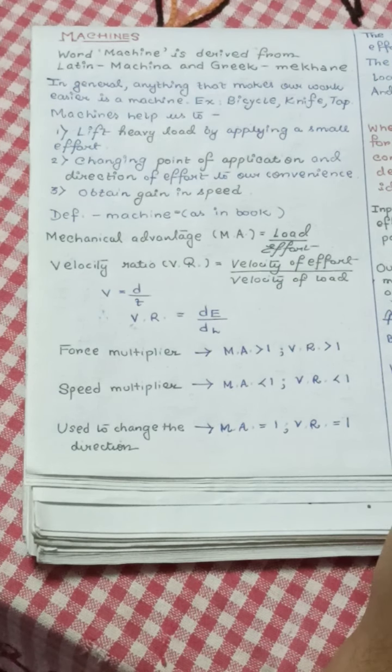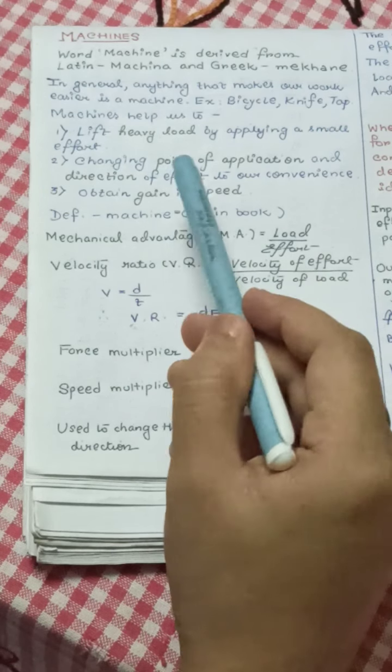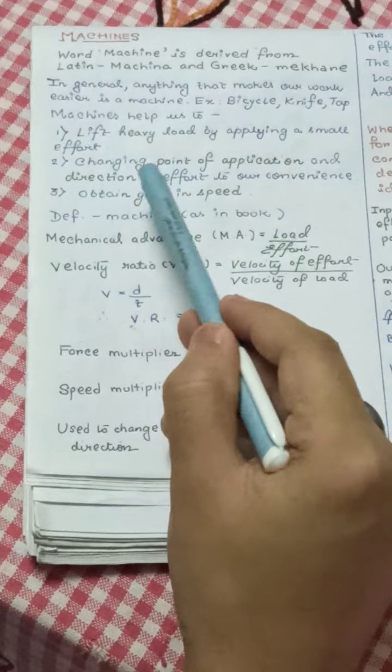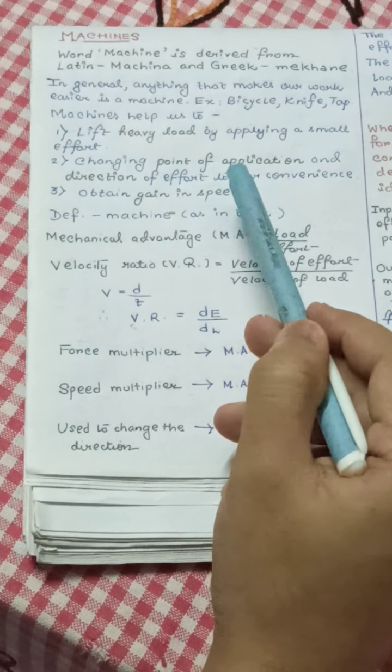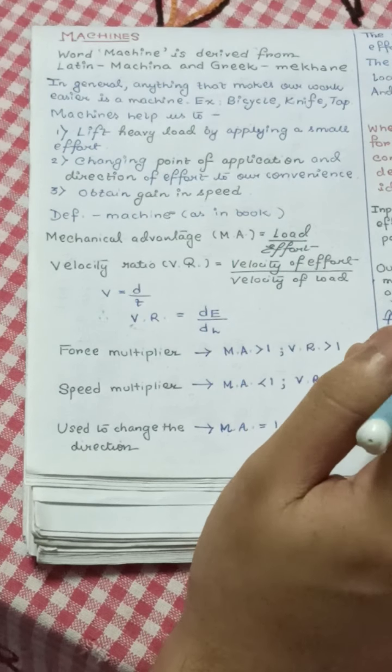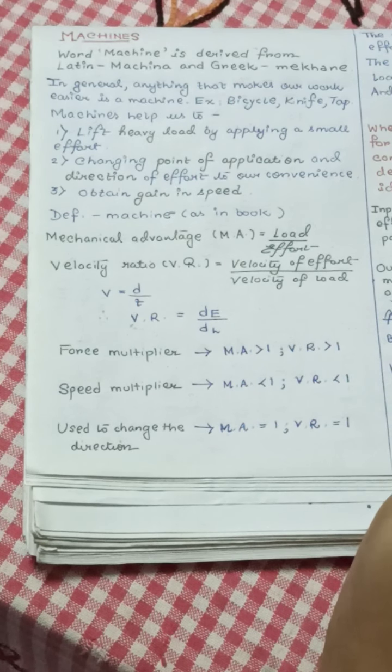Another application of a machine is that it allows us to change the point of application and the direction of effort to our convenience. Where do we use this advantage?